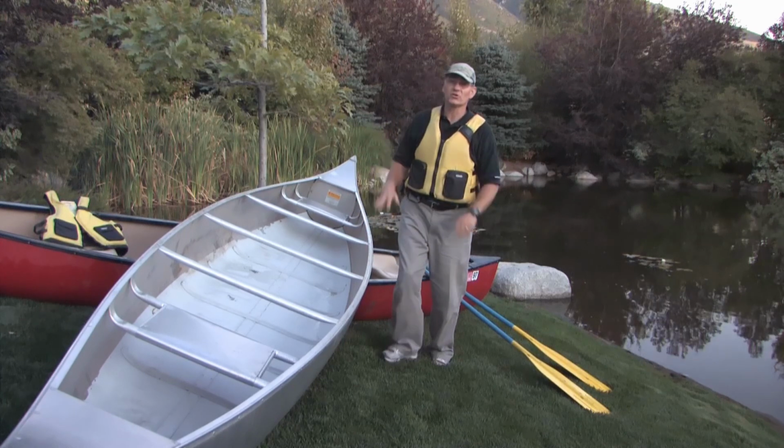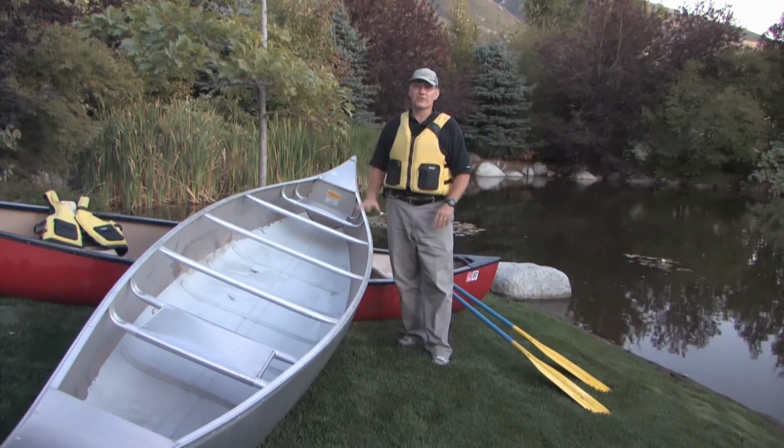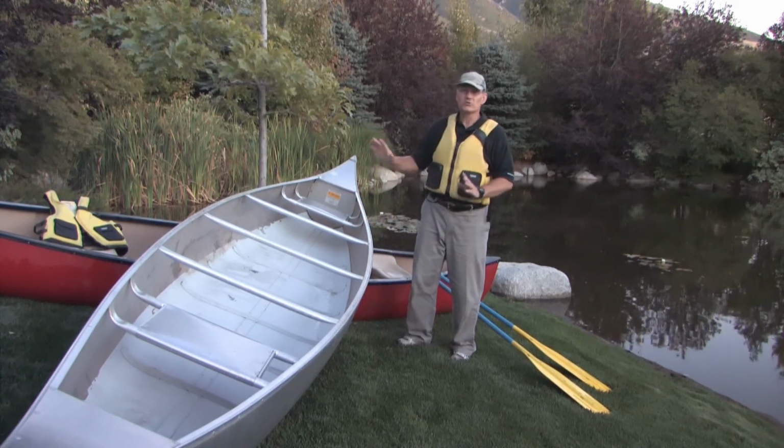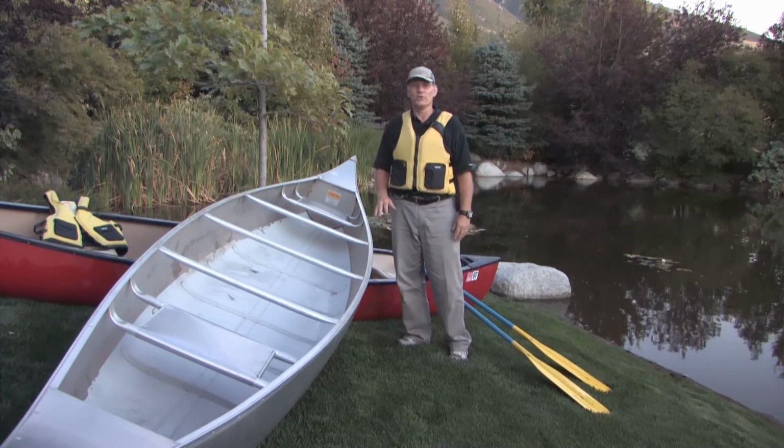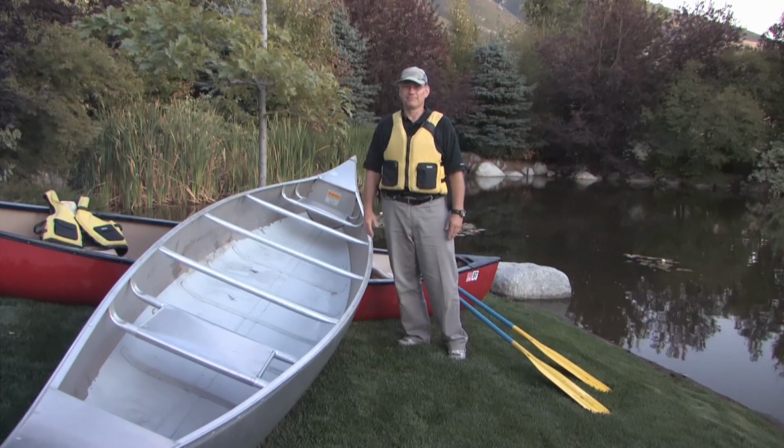So just a few technical terms. We're not going to get into some of the other things, but basically those are the parts of the boat that you'll need to know when you're talking about canoeing.